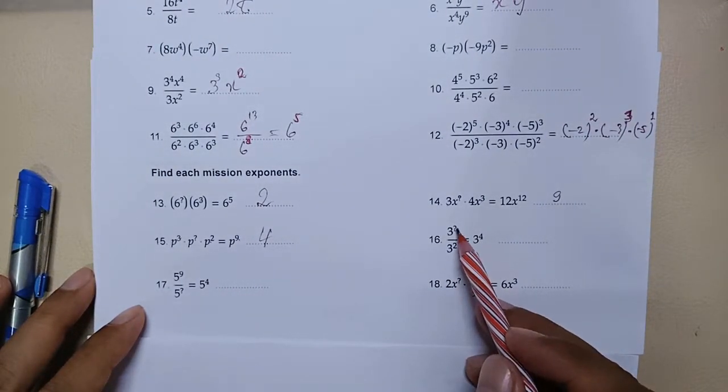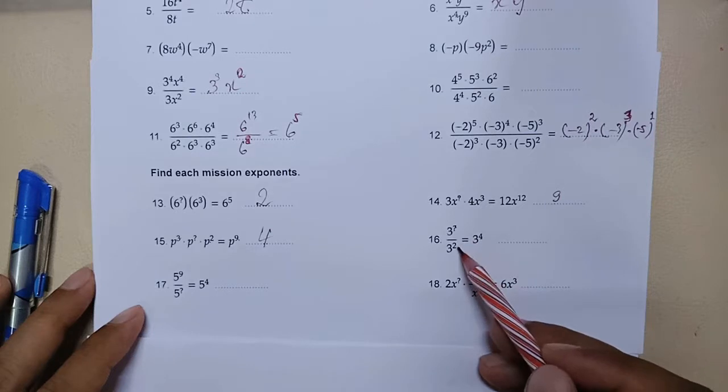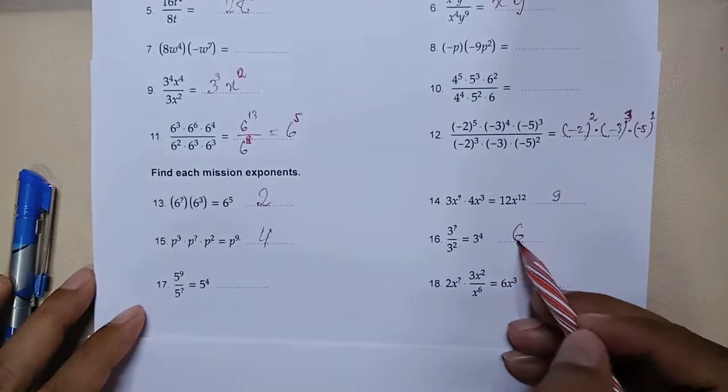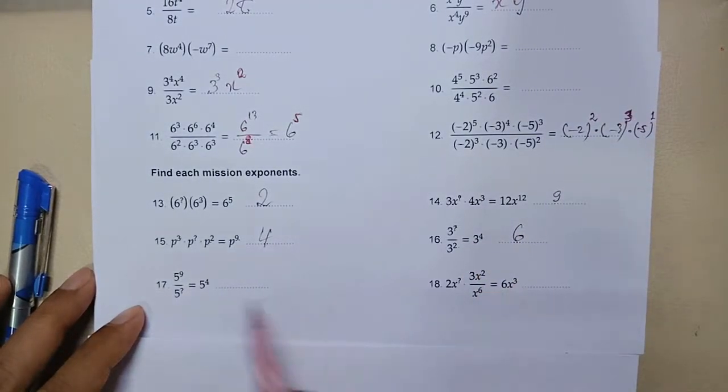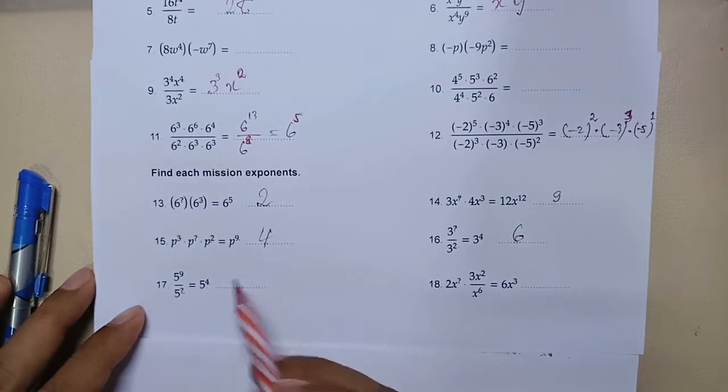So this is division, which means you subtract the exponents. What number minus 2 becomes 4? 6. 9 minus what number becomes 4? 5.